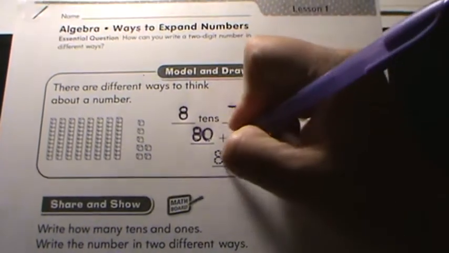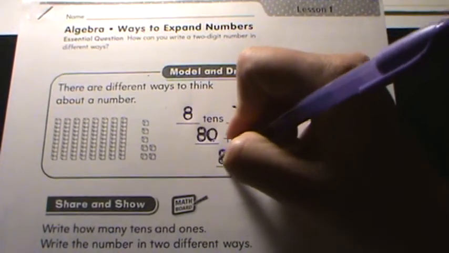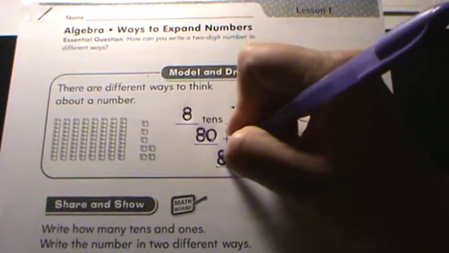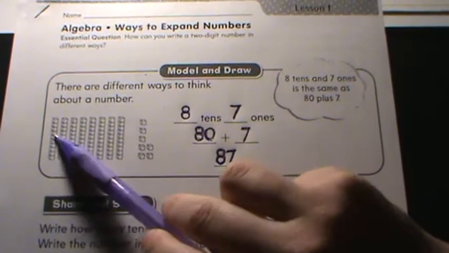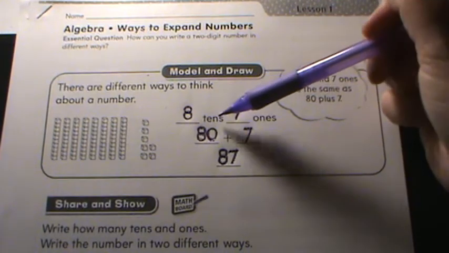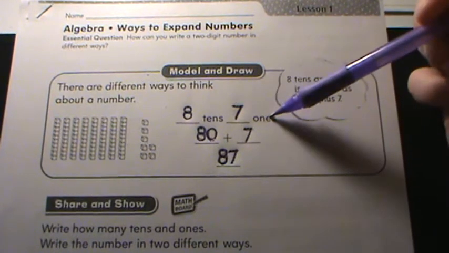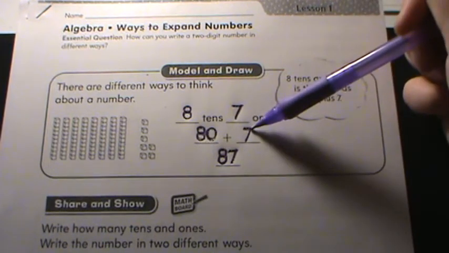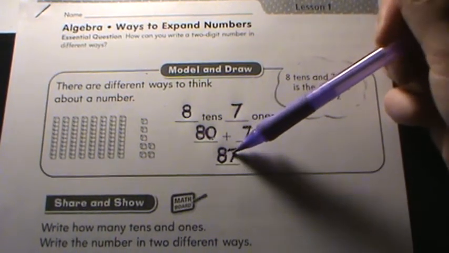And that's all the same thing as 87. So this picture is showing us 87. That's 8 10s, 7 1s. You could write it as 80 plus 7, and that number is 87.